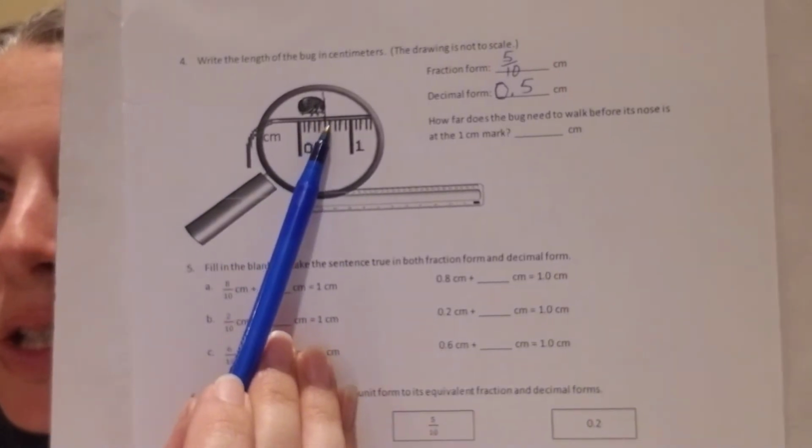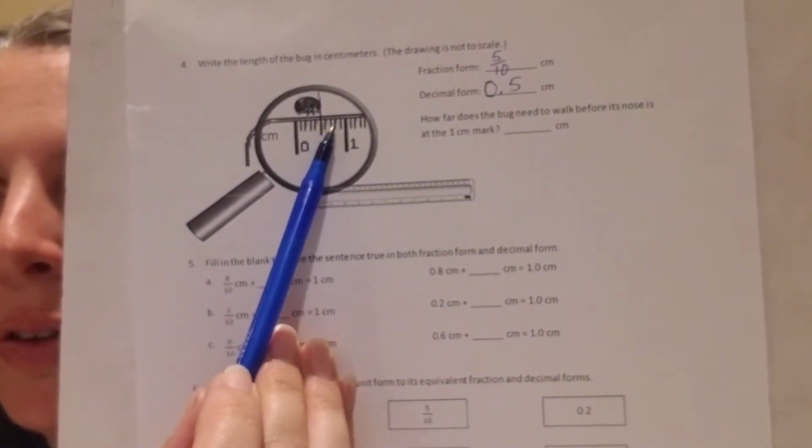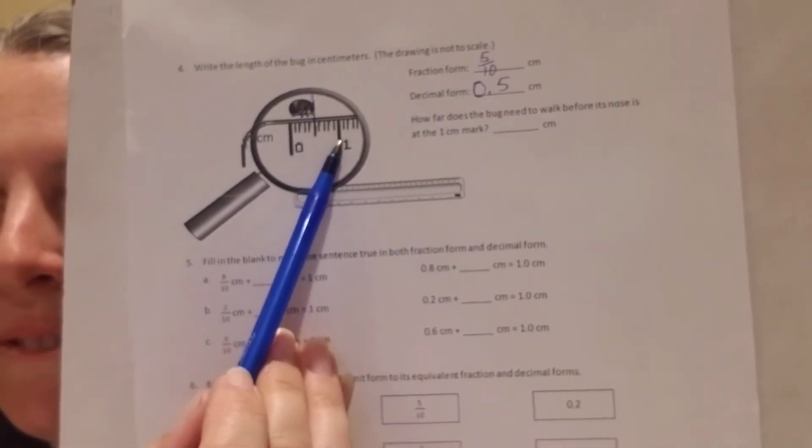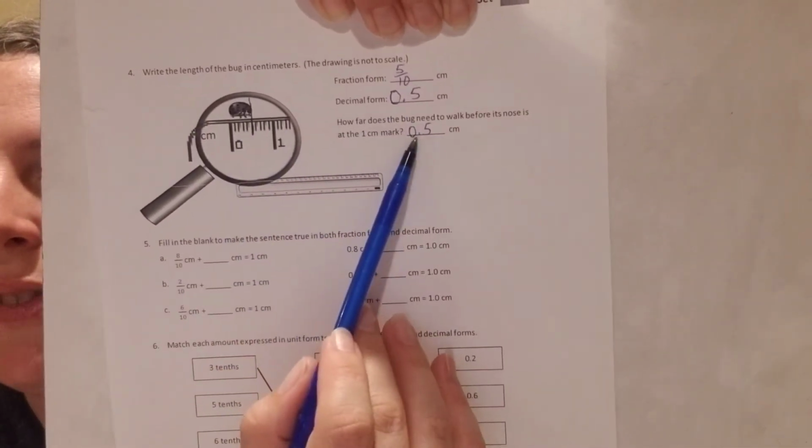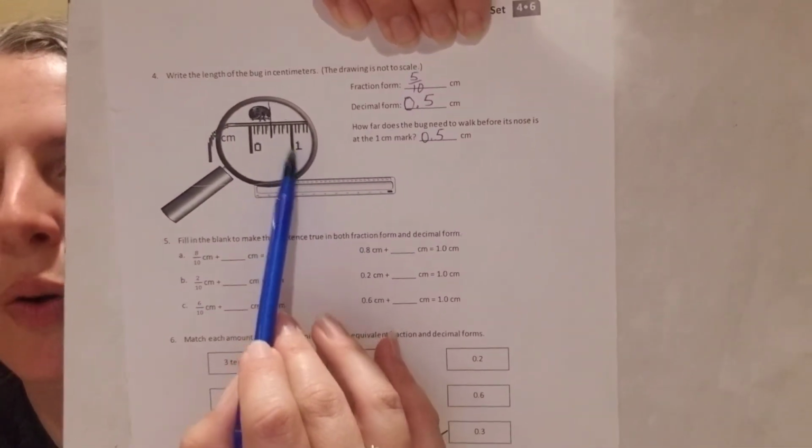Count those little dashes. 1, 2, 3, 4, 5. It needs to go how much of a centimeter? 5 what? Tenths. Write it down either way you want. Fraction or decimal. It needs to go 5/10 more because 5/10, where it's at, plus 5/10 equals 1 whole.